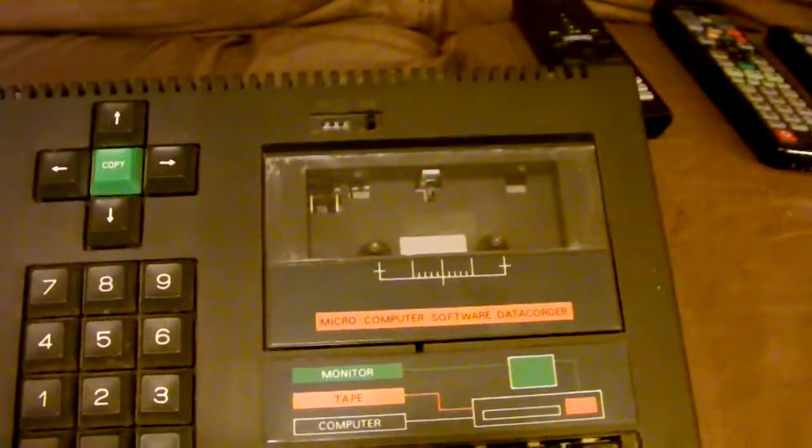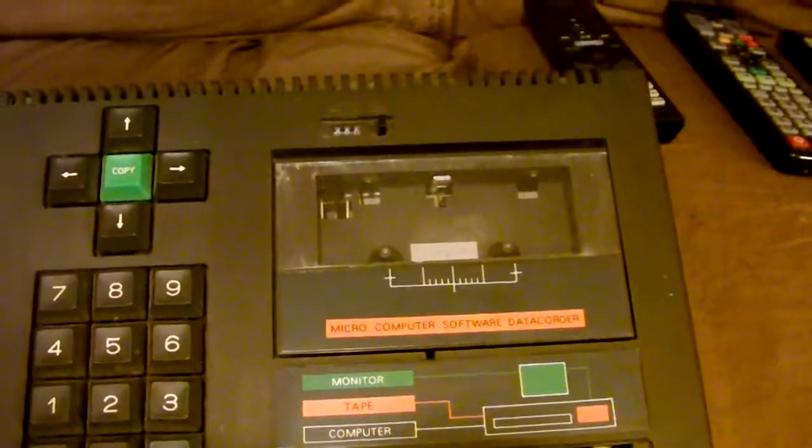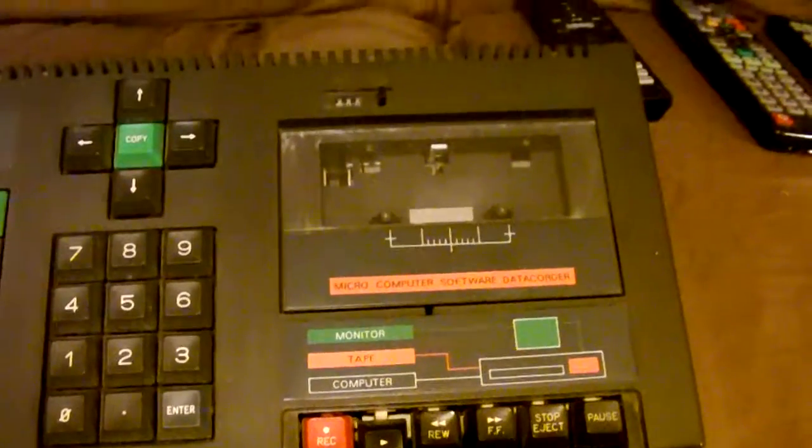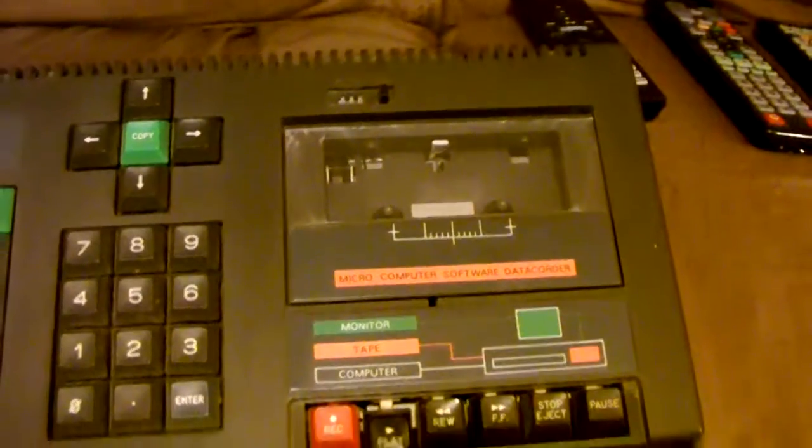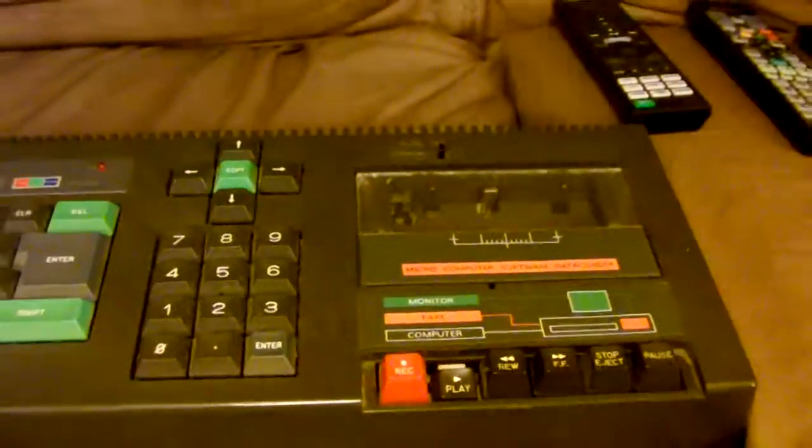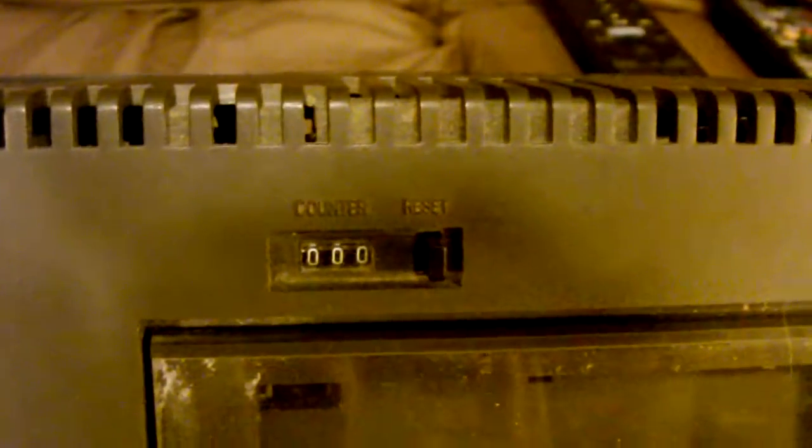And so something different about loading tapes in this as opposed to the Spectrum is you may notice that while it's loading, it starts and stops tape playback. So it'll load a chunk, and then it may process it a bit, and then it'll load another chunk. Also different is that there's a tape counter right there at the top.